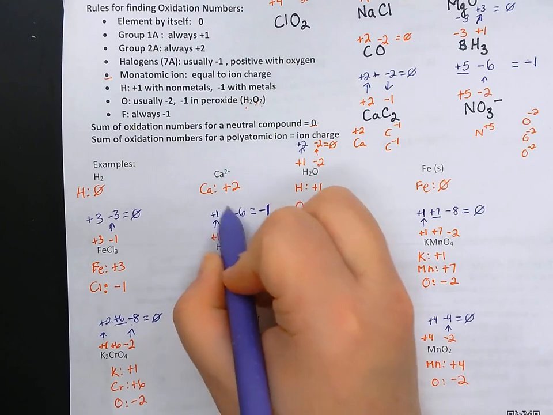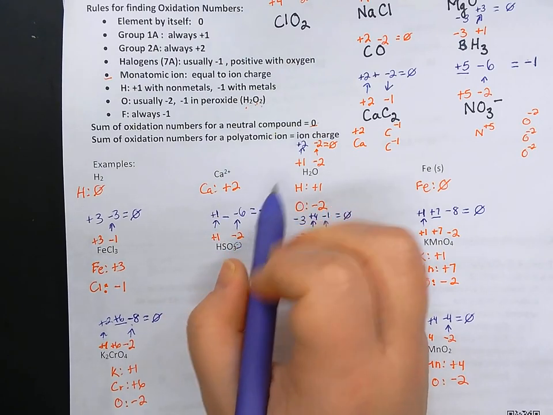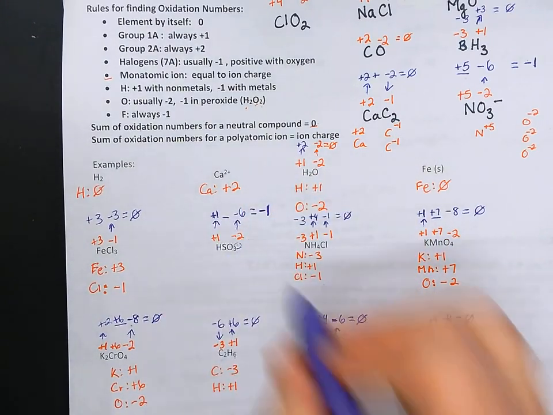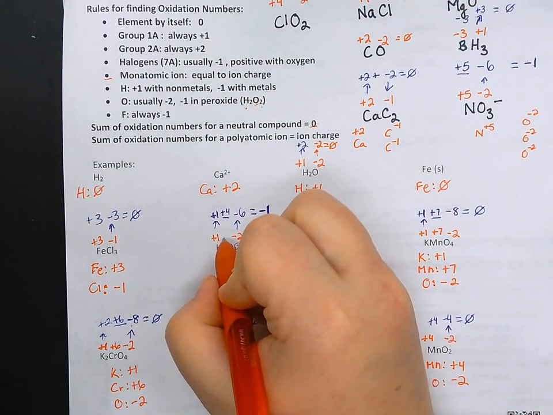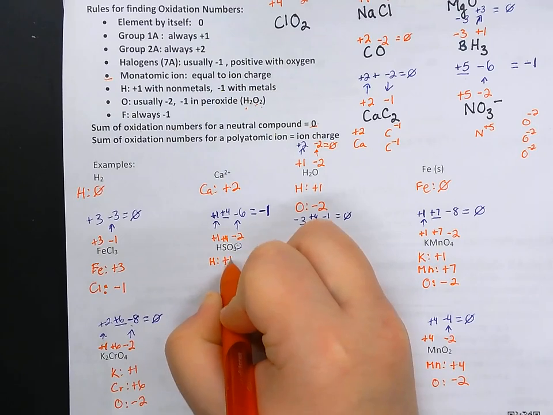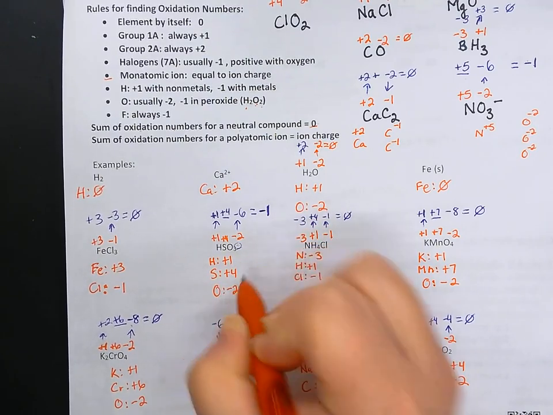So we need to balance it out with a +5 here, because 5 minus 6 gives us -1. So I've already got +1, so I need +4 to give me a total of 5 there. So this would be +4 for sulfur. So hydrogen is +1, sulfur is +4, oxygen are each -2.